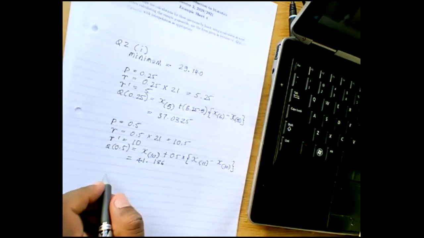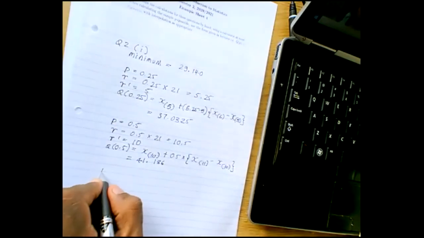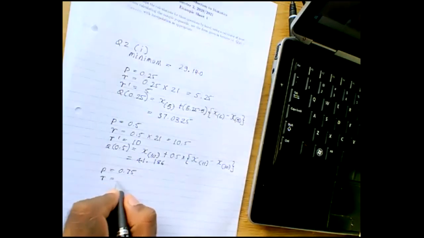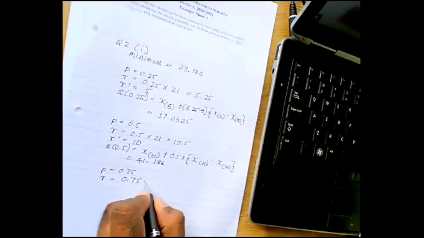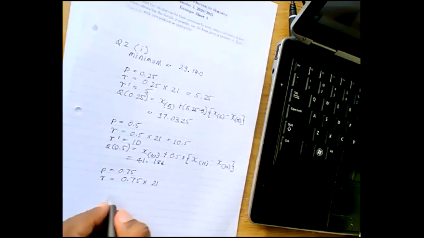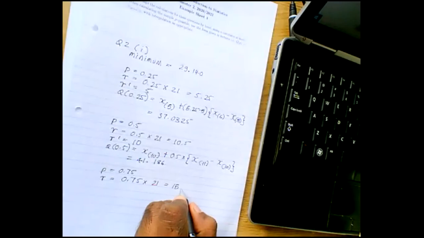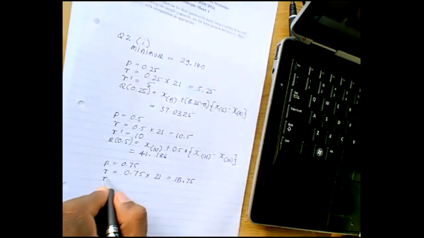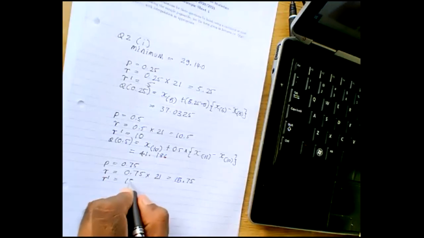And the next thing in the 5-number summary is the third quartile. So your P is 0.75. Your R is 0.75 multiplied by n plus 1, which is 15.75, yeah? So your R prime is the integer part of R, which is 15.